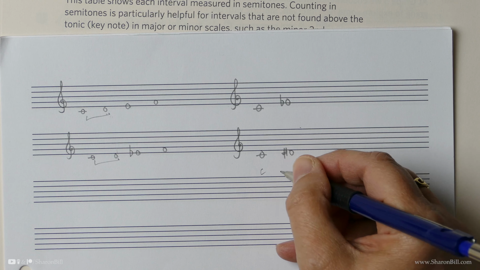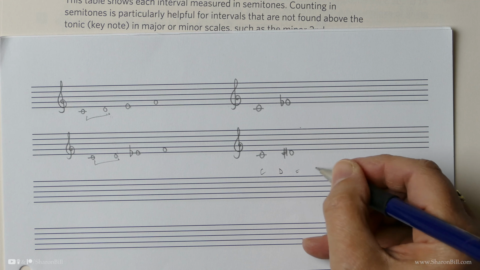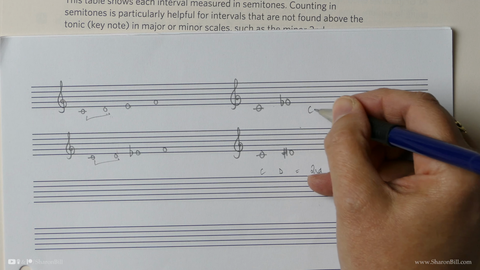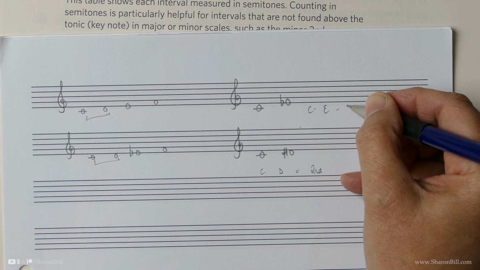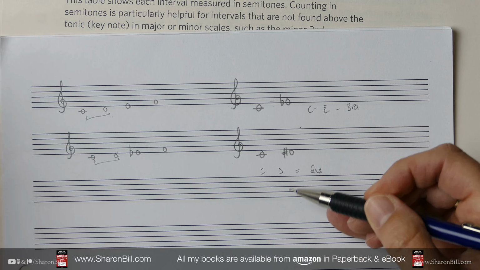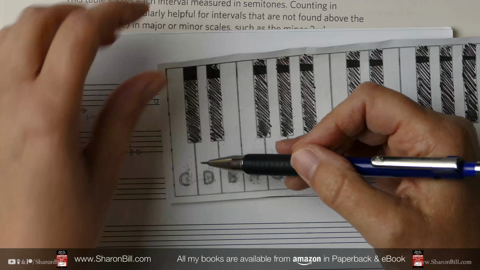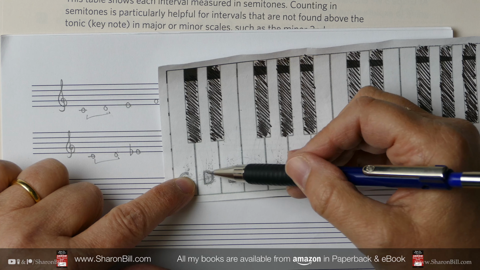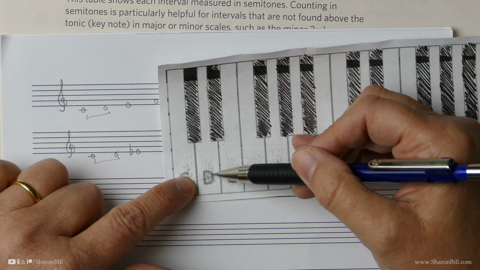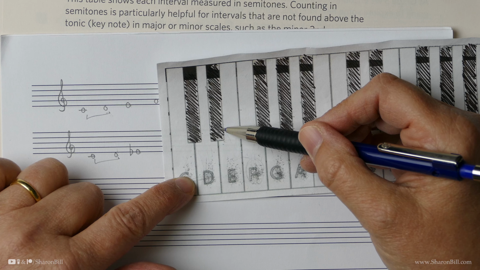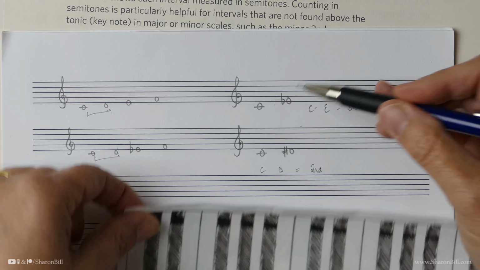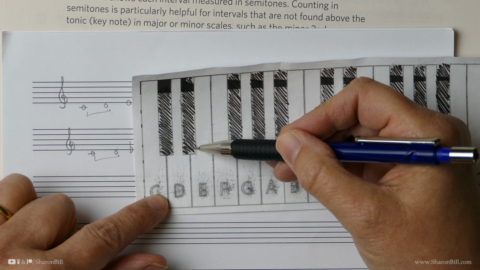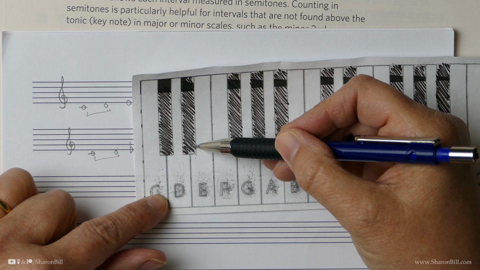Now here we know that C to D anything is a second, whereas C, D, E, 1, 2, 3, C to E anything is a third of some sort. Now if we look at C to D sharp, we can see that it's 1, 2, 3 semitones apart. However, now let's consider C to E flat. That is still 3 semitones apart. However, it's not the same interval at all.